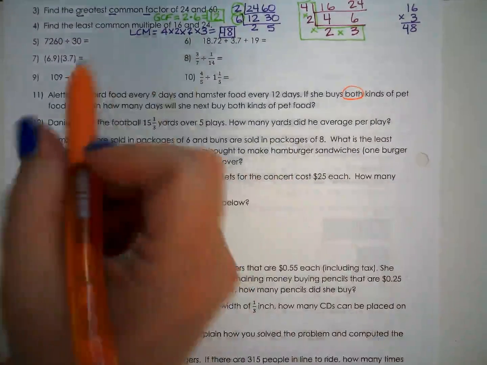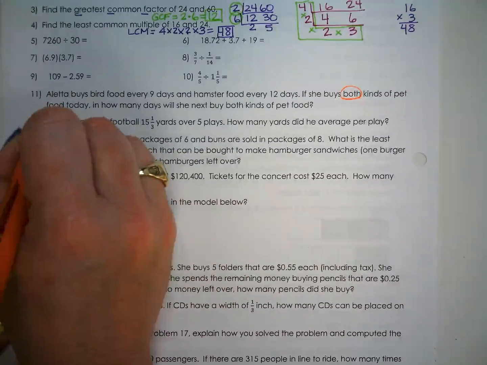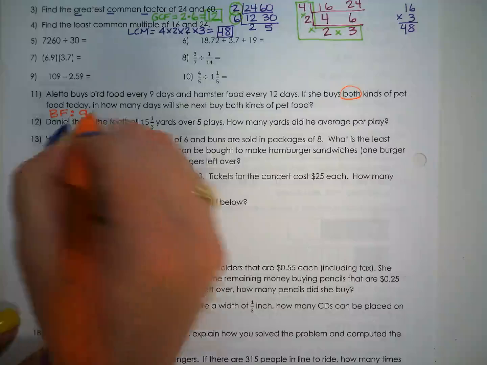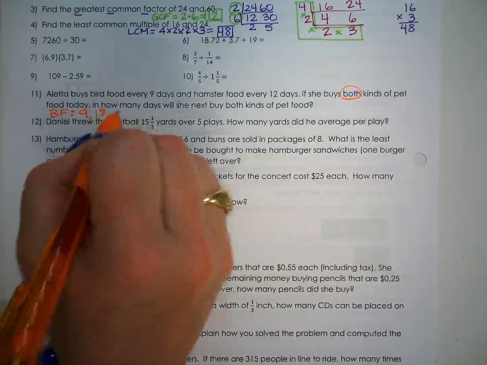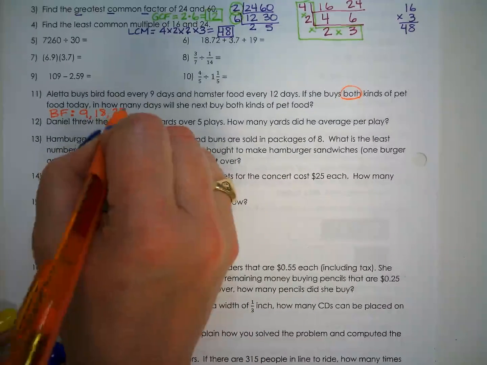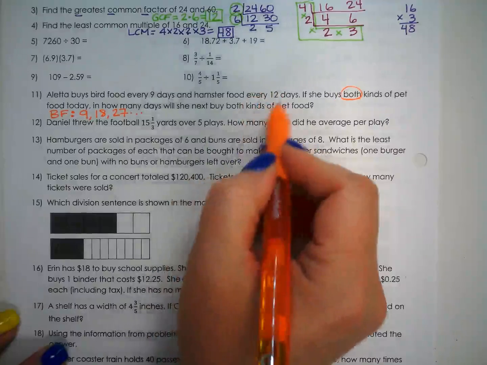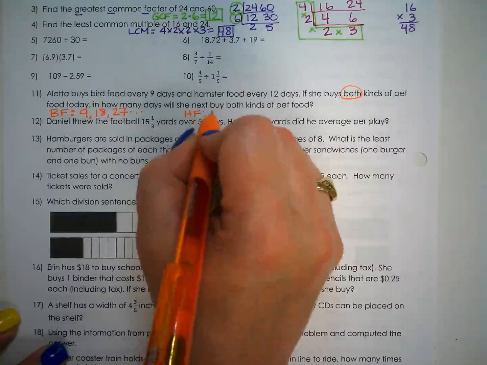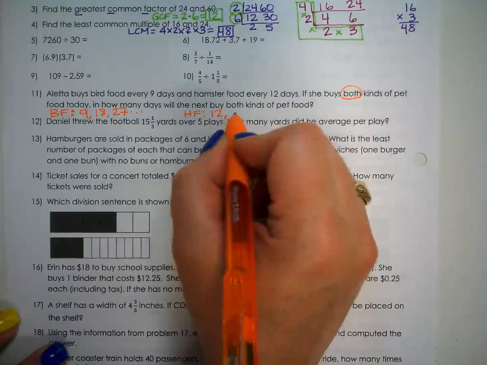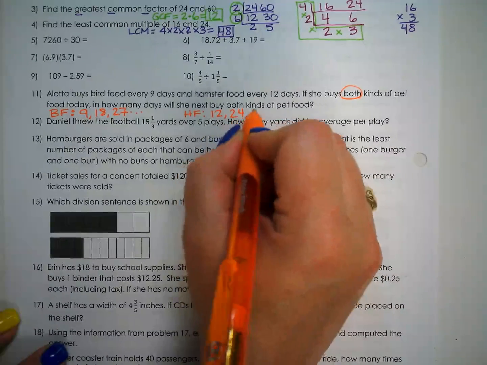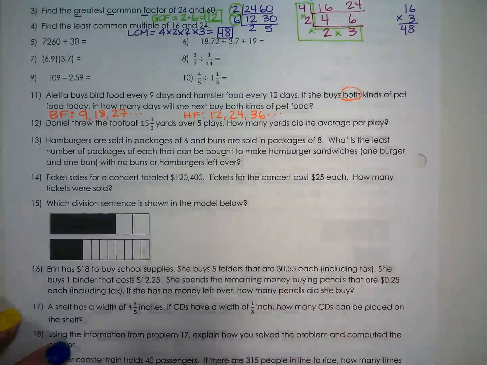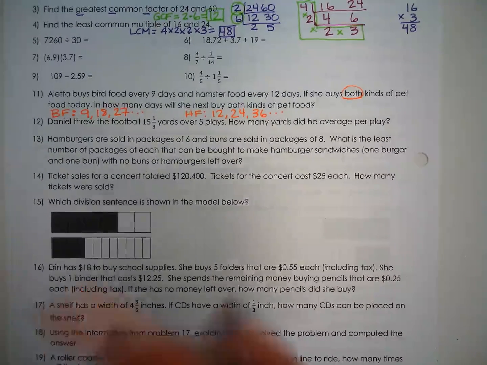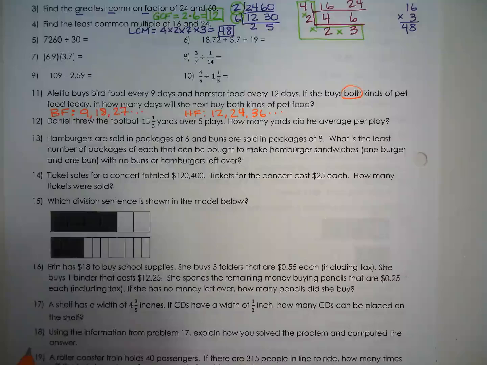And look, if she buys bird food every 9 days, she's going to buy bird food on day 9, on day 18, on day 27, etc. And if she buys hamster food every 12 days, she's going to buy it on the 12th day, the 24th day, the 36th day, etc. So once you see that you're actually writing out the multiples of those numbers, we probably know we're looking for LCM.